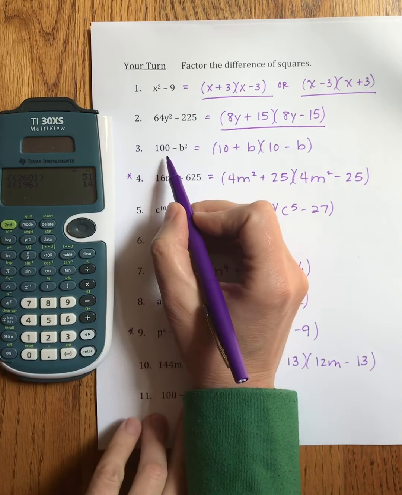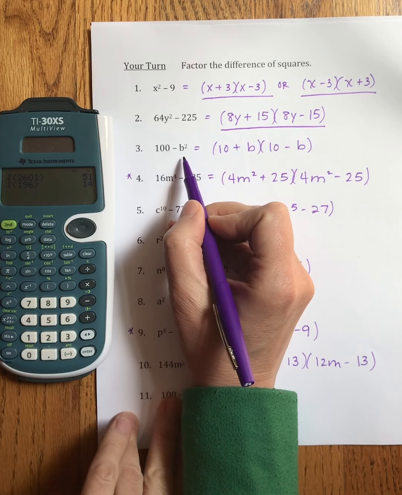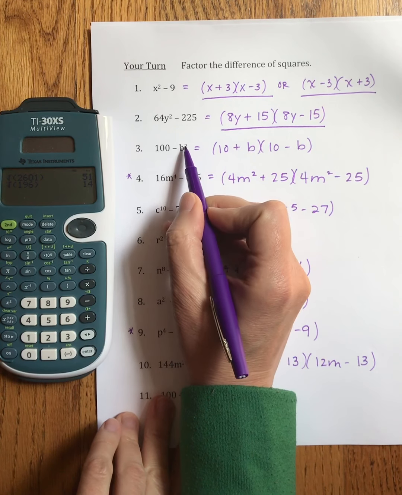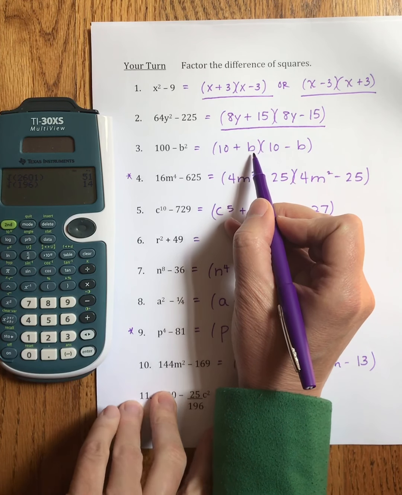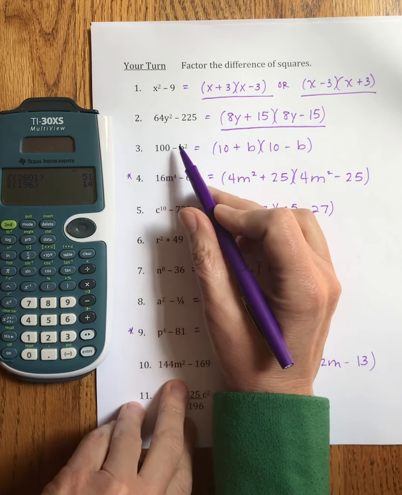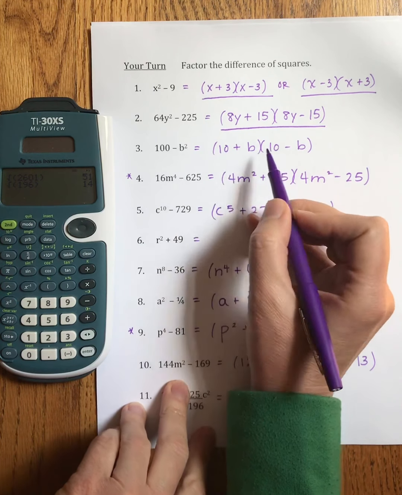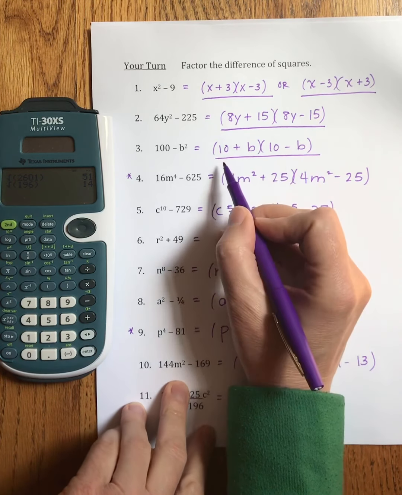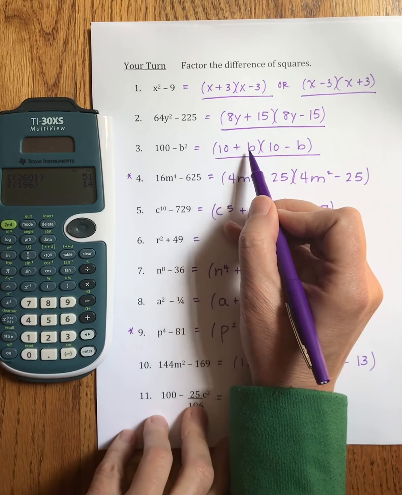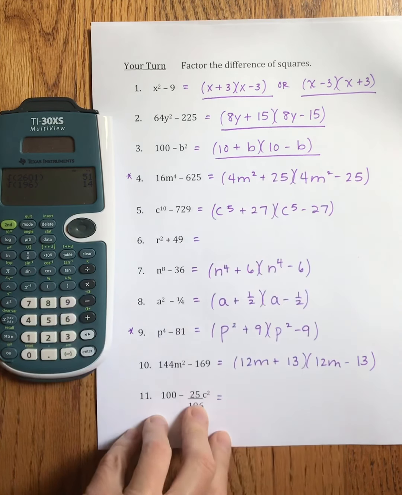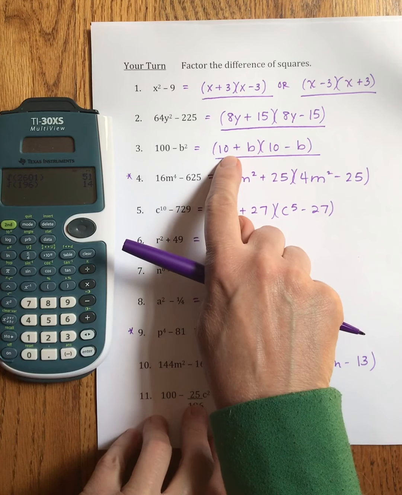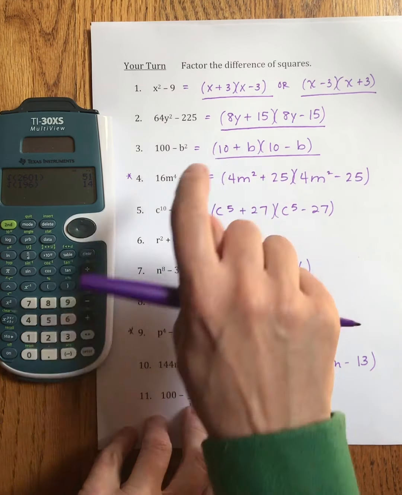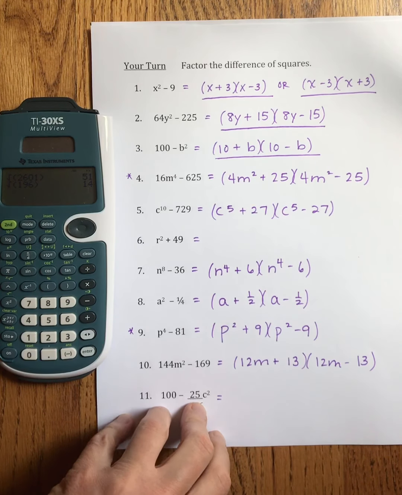Number 3 is a little bit tricky because we're so used to the variable being first. Notice that the b squared is actually after the minus, so the b is going to be in the second position. And the 100 is before the minus, so the 10s are going to be in the first positions. In other words, we want 10 plus b to be one of our factors, and 10 minus b to be the other. We cannot reverse the a and the b because of that minus. We need to keep the 10s before the plus or minus and the b's after.